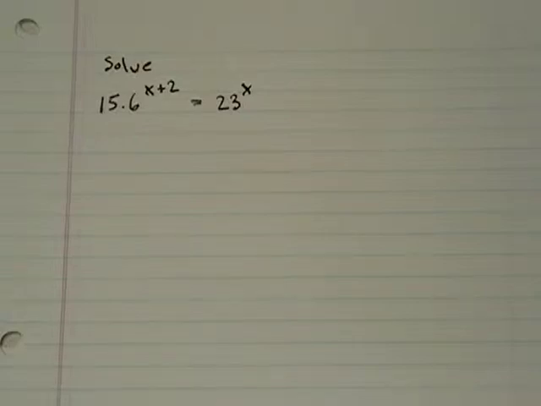So we're asked to solve the following equation: 15.6 raised to the x plus 2 power equals 23 raised to the x power. The first thing you have to realize is this is an exponential equation, and exponential equations really cannot be solved other than by guess and check or graphically. And so what we need to do is convert these to a logarithm.